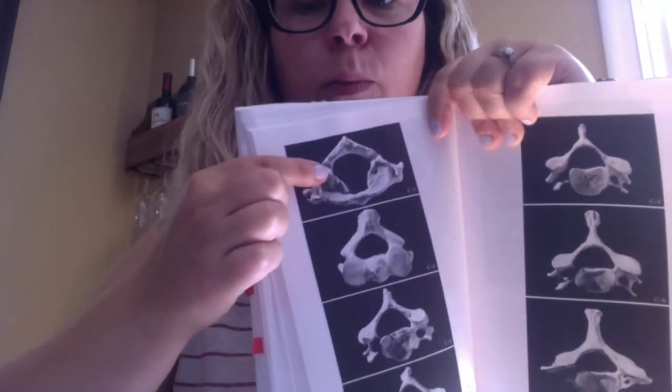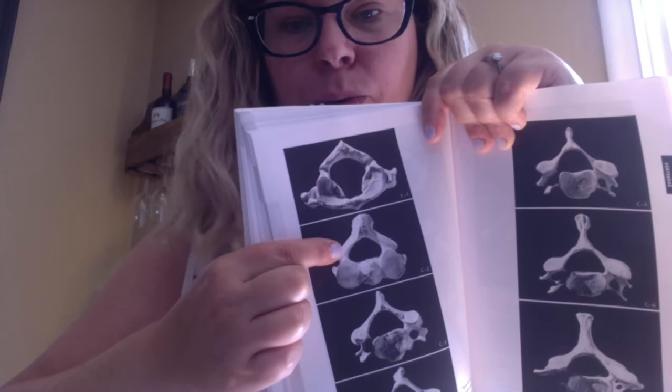the top C1 and C2, okay? So the C stands for cervical 1 and cervical 2. Those are your first two vertebrae. And they're labeled superior, inferior. So if somebody says, oh, this is T4, vertebrae T4, that means it's thoracic vertebrae number 4.